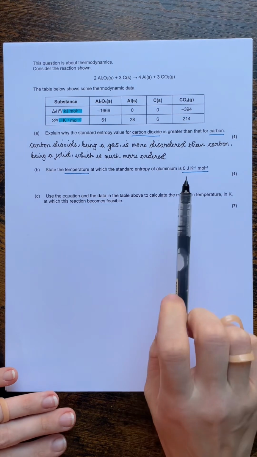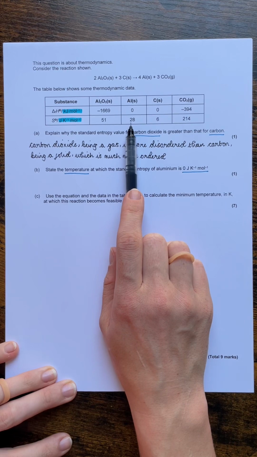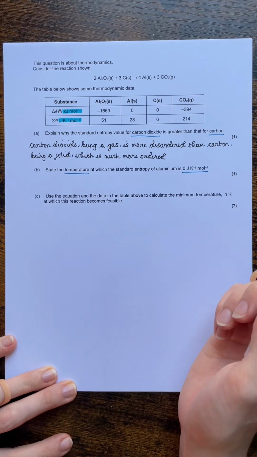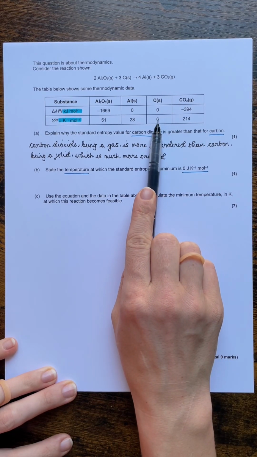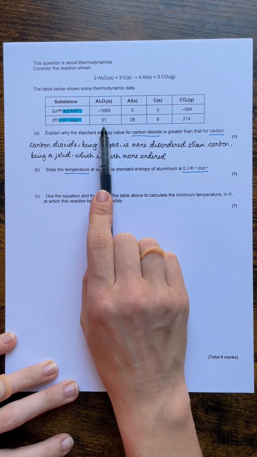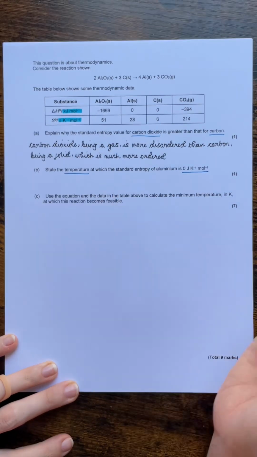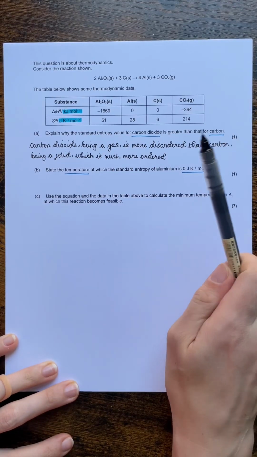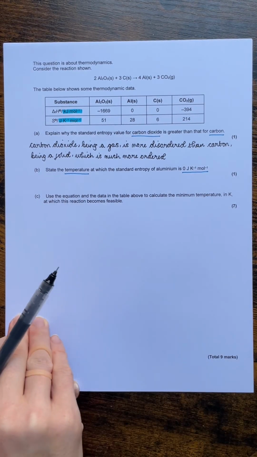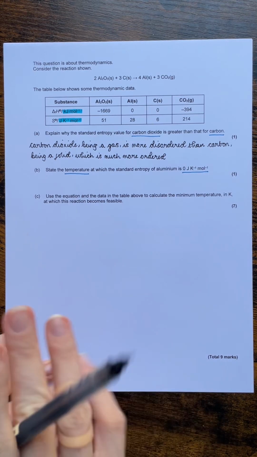So the value for aluminium being 28 shows that we have got more disorder at this particular temperature than we do at absolute 0. Carbon is only slightly more disordered than it would be at absolute 0. Aluminium oxide slightly more, and when we're thinking about solids and the comparison between these, Mr comes into play. Not that that's relevant for this question, but yeah, everything is compared to absolute 0 Kelvin, which is where we say there is no disorder at all.